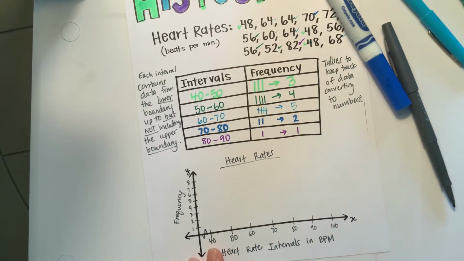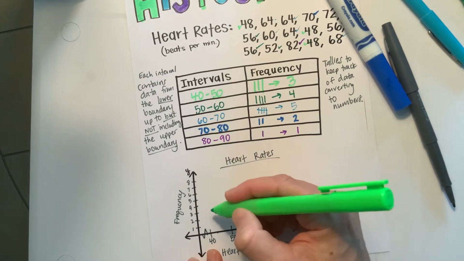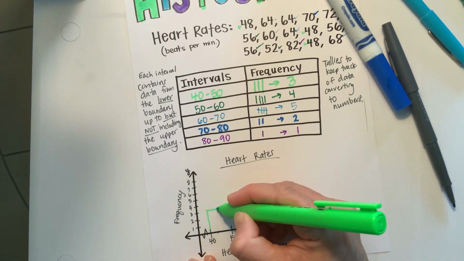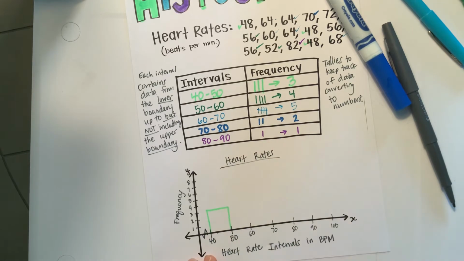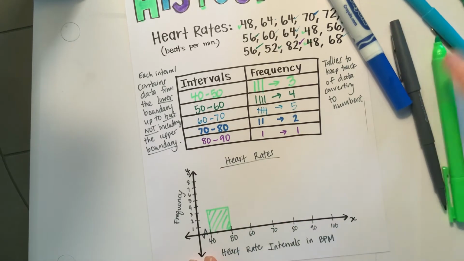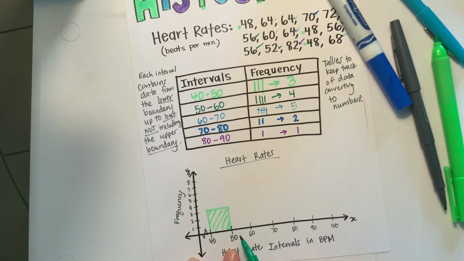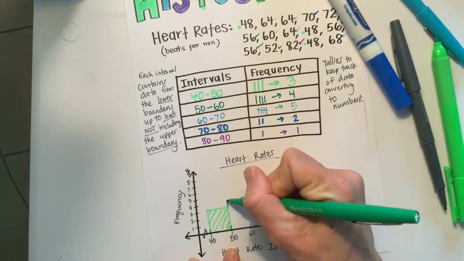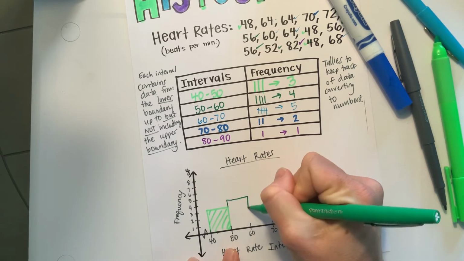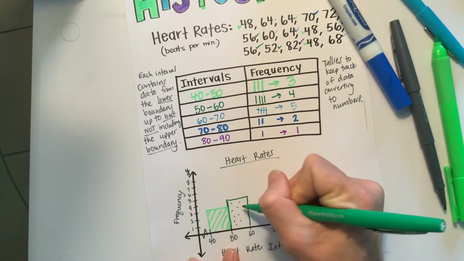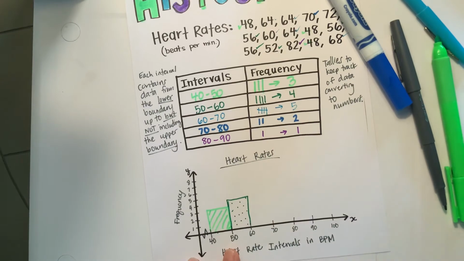All right, now we can start transferring this data. All right, so the 40 to 50, that occurred 3 times. So we are going to put a bar that represents that first bucket of values. And then we are going to then do another bar to represent our bucket of 50 to 60, which that occurred 4 times. So that one's going to go here. And we'll go ahead and just make our bars look different.